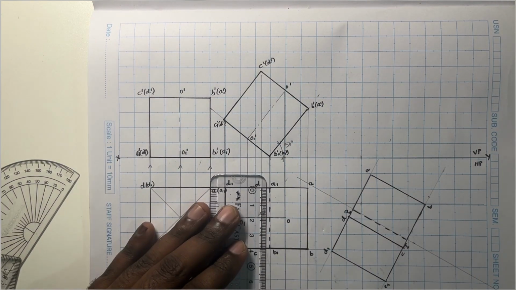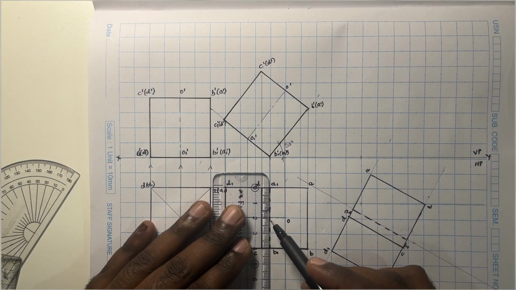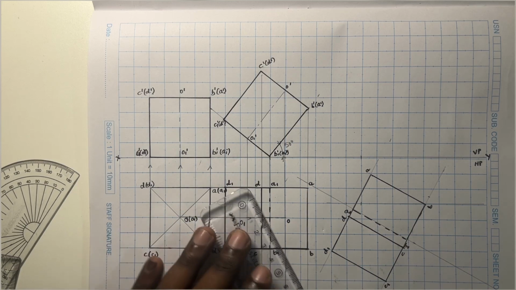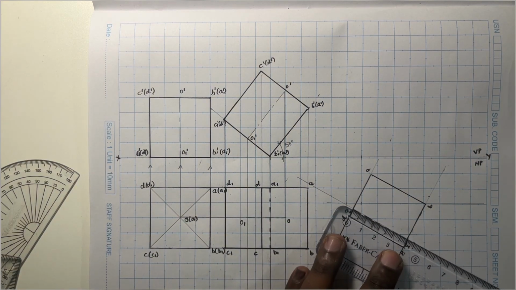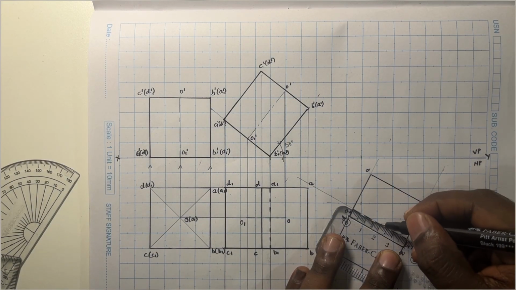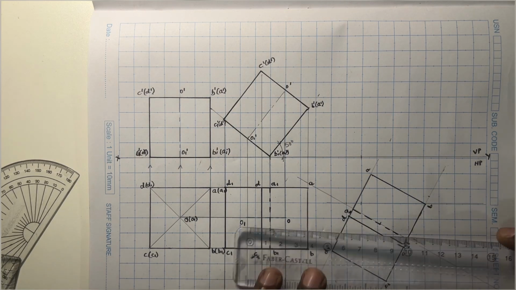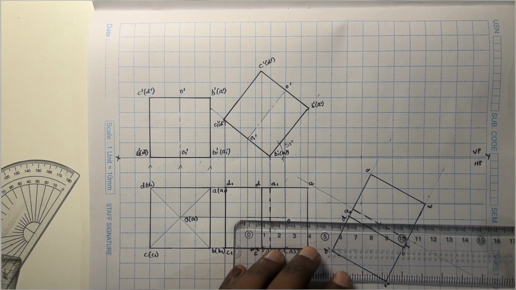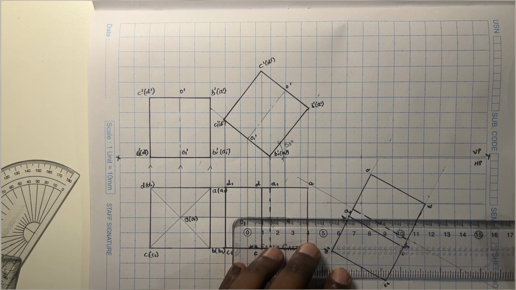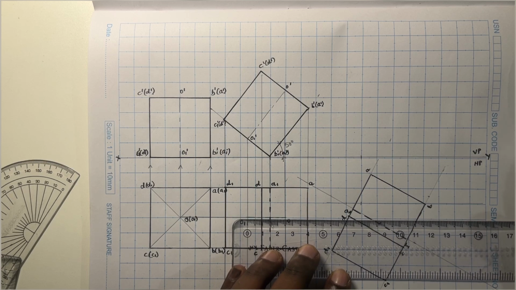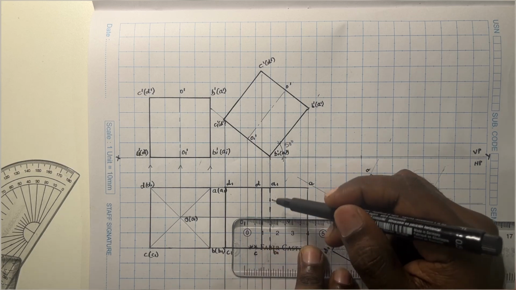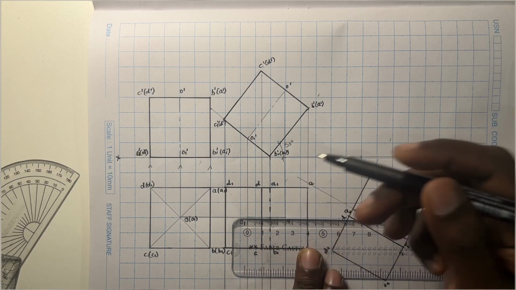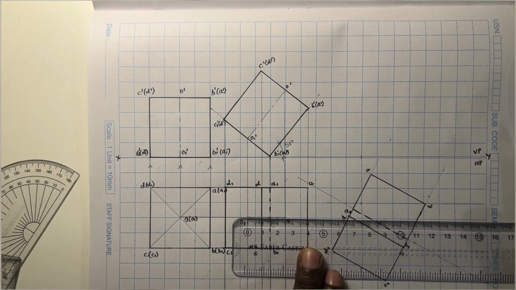So from A1, the axis line is exactly at the center at a distance of 2 mm. So at a distance of 2 mm, I'm going to mark the first point. And from this point, if I have to draw the axis, the total axis is measuring 2.5 centimeters. And on this line, that is A1 and B1, the axis is lying at 1.5 mm.